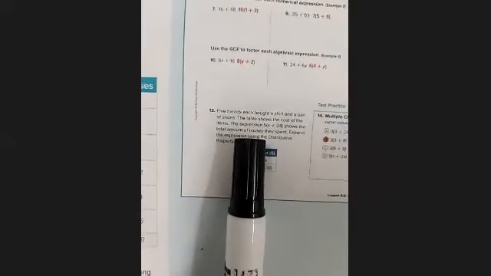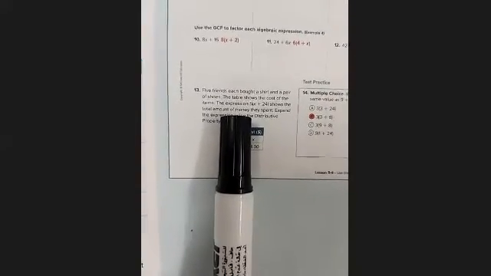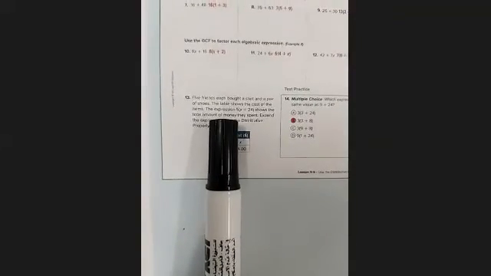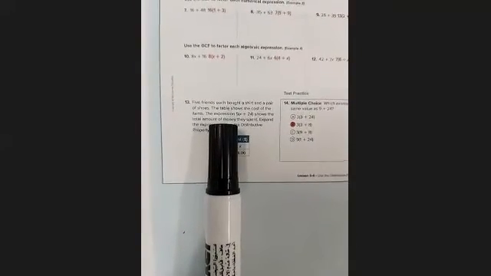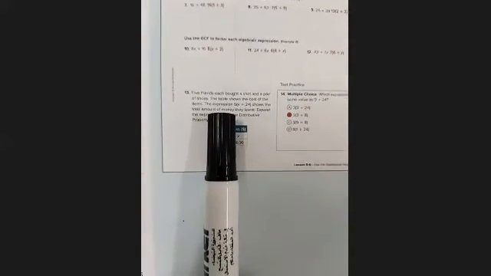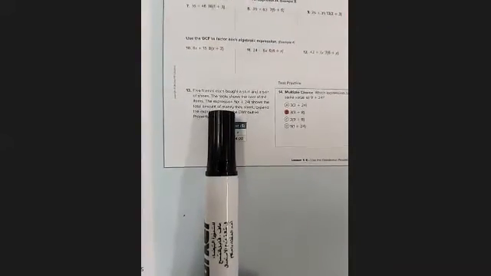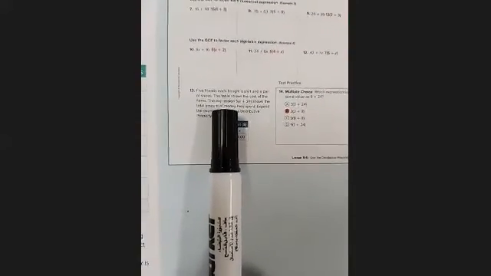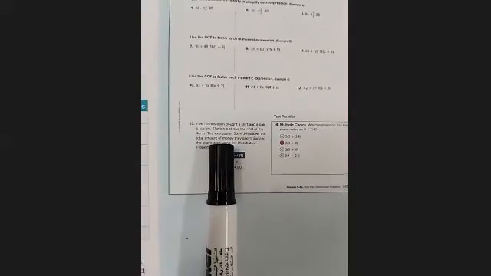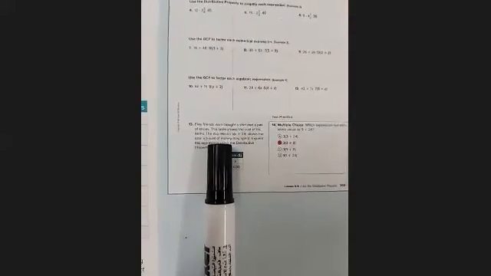Read down. Question 13. 5 friends each bought a shirt and a pair of shoes. The table shows the cost of the items. The expression 5 multiplied by the parenthesis x plus 24. Do we have 'and' between 5 and the bracket? No. It is not 5x plus 24.